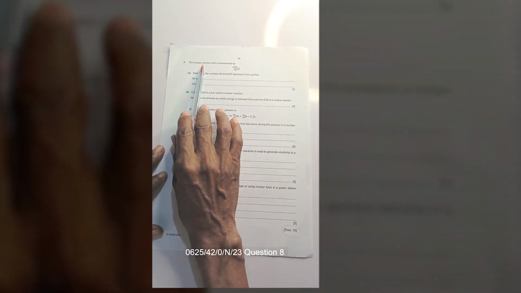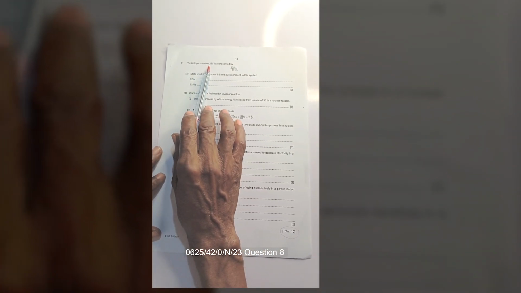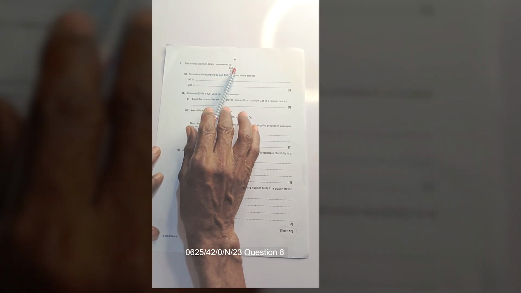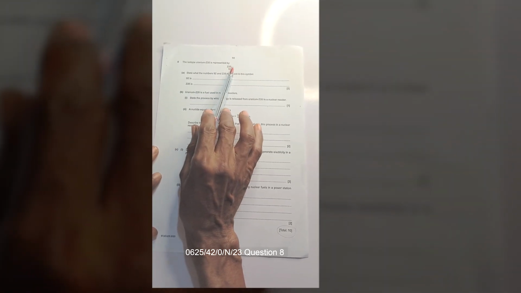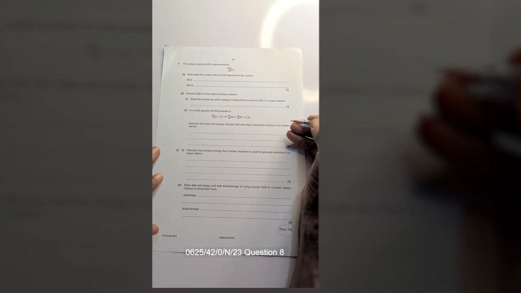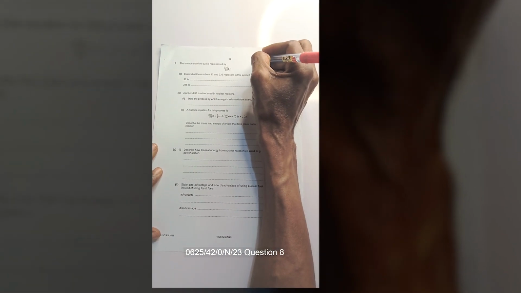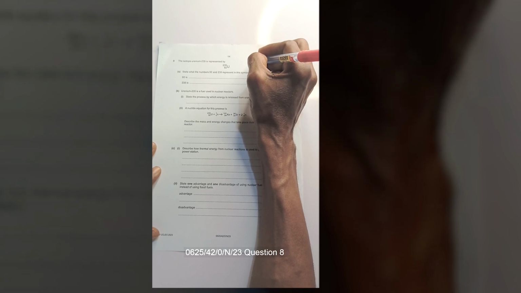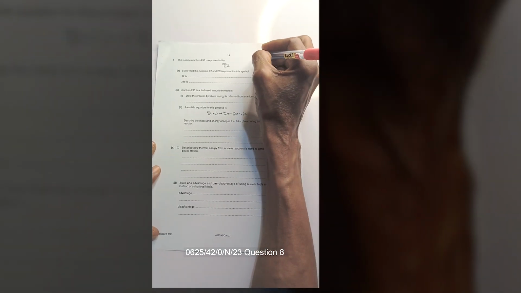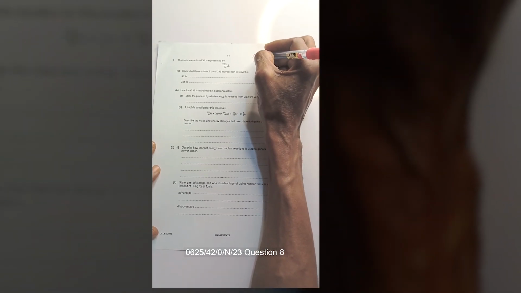Question 8. The isotope uranium-235 is represented by this symbol, 235 92 U. When you are representing an isotope, normally the general notation is the mass number, then the atomic number, then the symbol of the element.